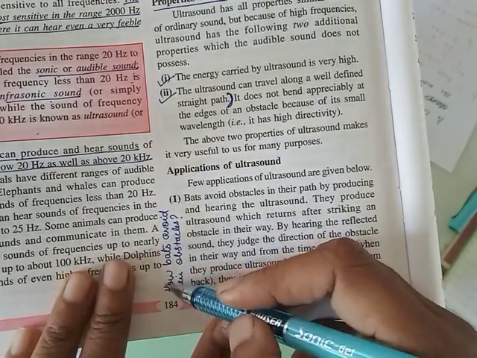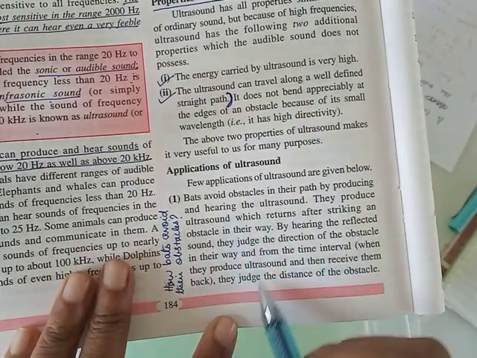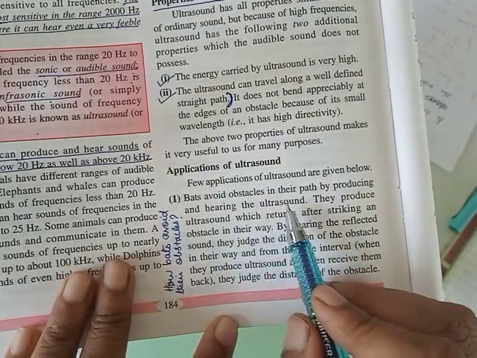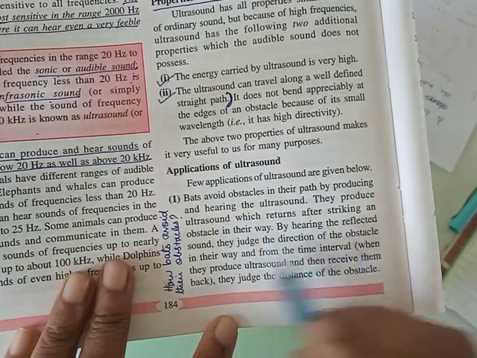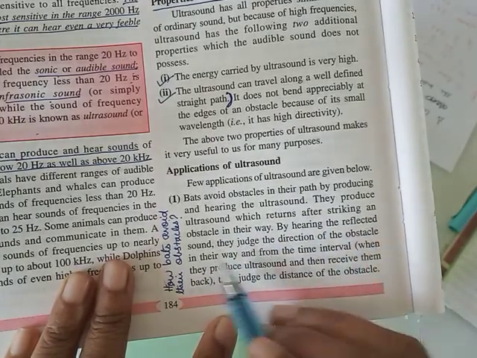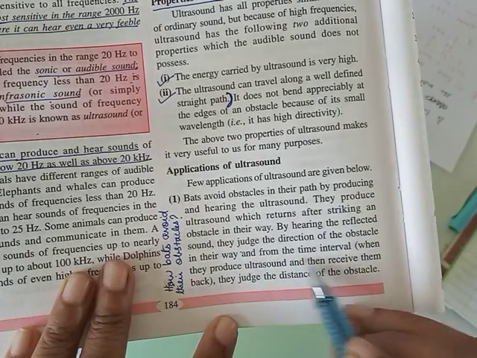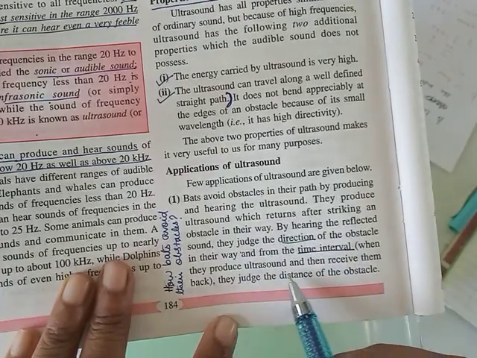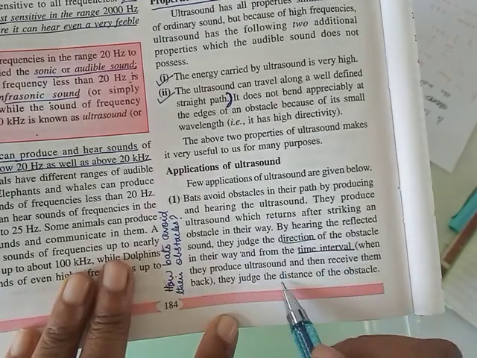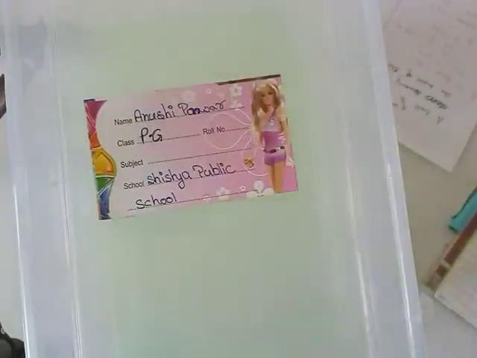So sometimes they ask how bats avoid their obstacles. So this one you have to write. By producing and hearing ultrasound, they produce ultrasound which returns after striking an obstacle. By hearing the reflected sound, they judge the direction of the obstacle in their way, and from the time interval they take to receive them back, they judge the distance of the obstacle. Both direction and distance can be found out.